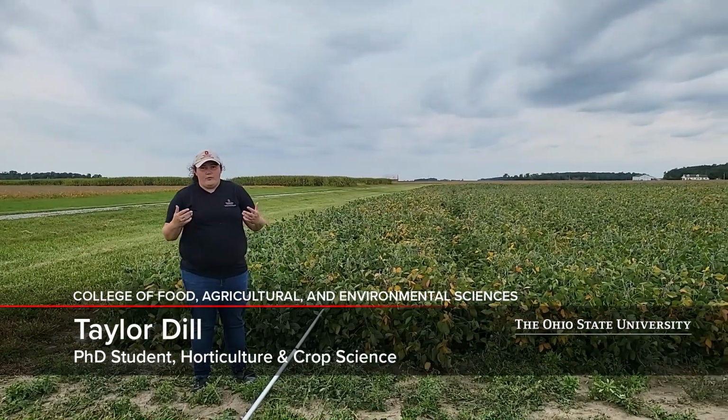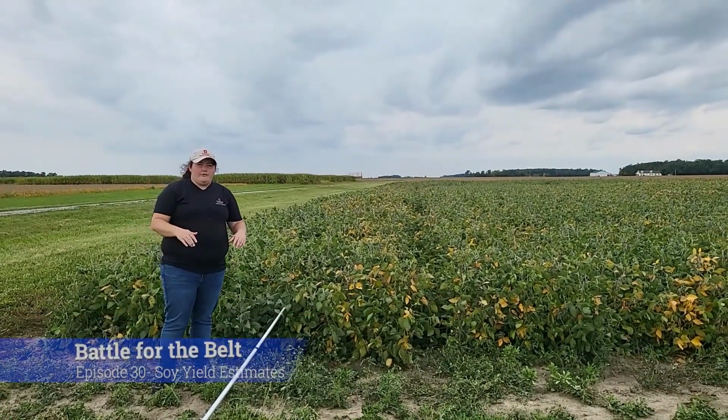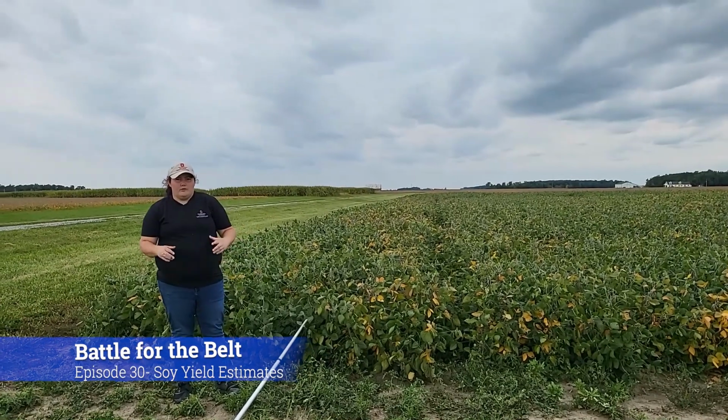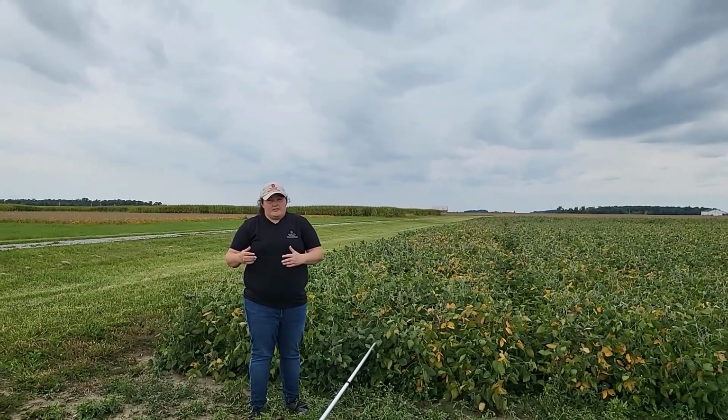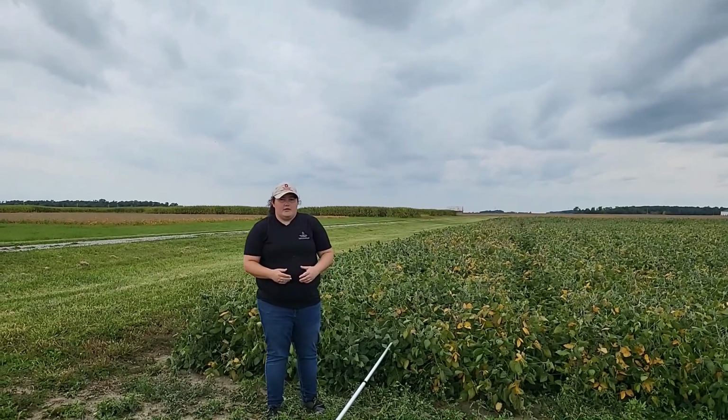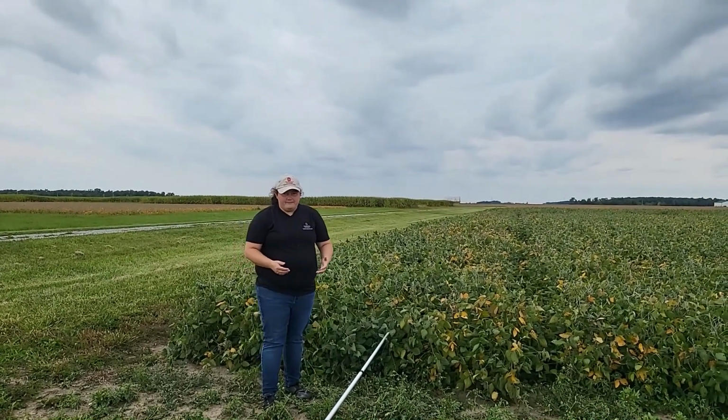Hi, I'm Taylor Dill, and I'm the PhD student for Battle for the Belt. We're here at the Northwest Research Station doing soybean yield estimates. We're going to be doing yield estimates at all three locations for planting date 1 and planting date 5.